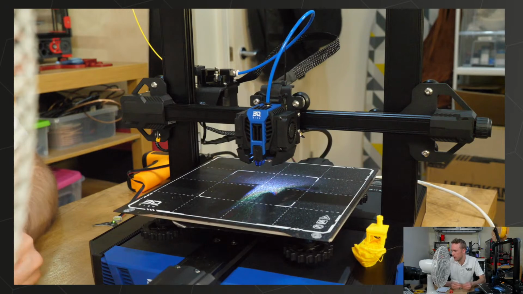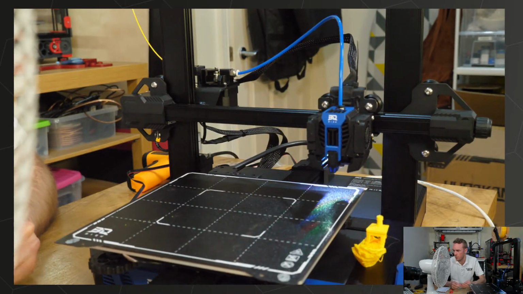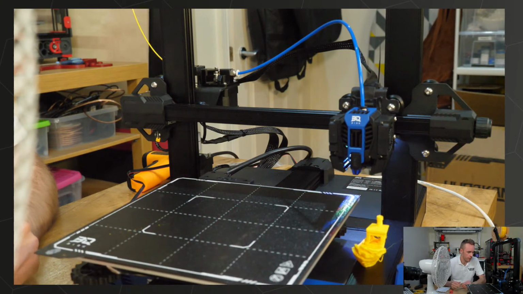The linear rail would, yeah, you're absolutely right. If you were going to go more speed, then maybe a linear rail would be a nice option. But I don't think we've done too bad. If I was going to do upgrades, cooling would be the first one.